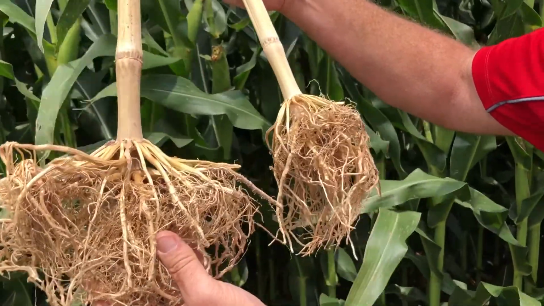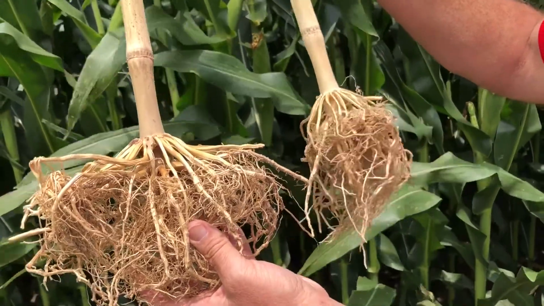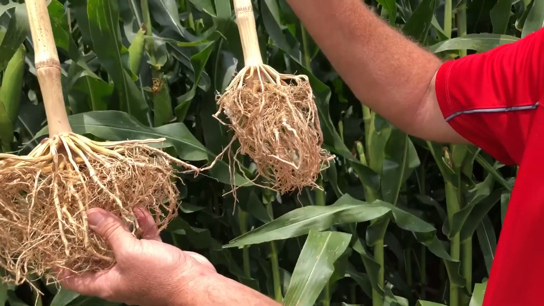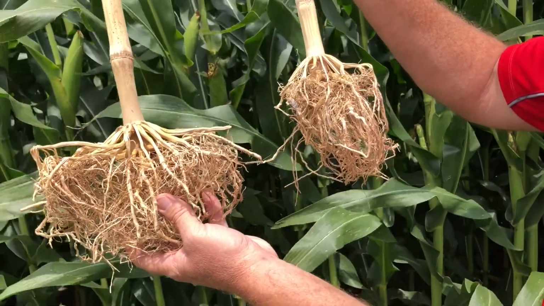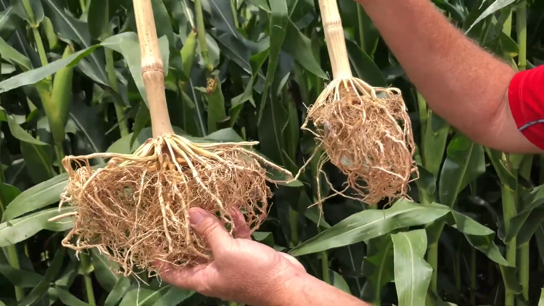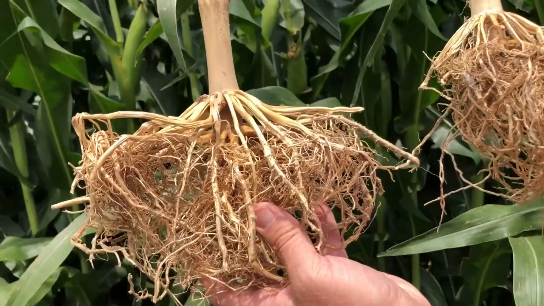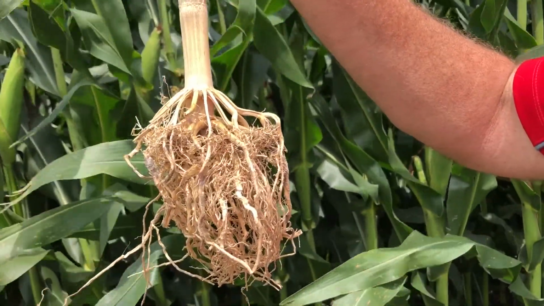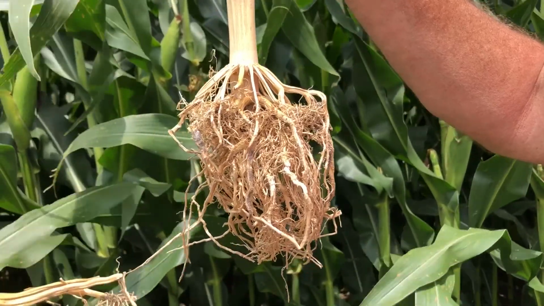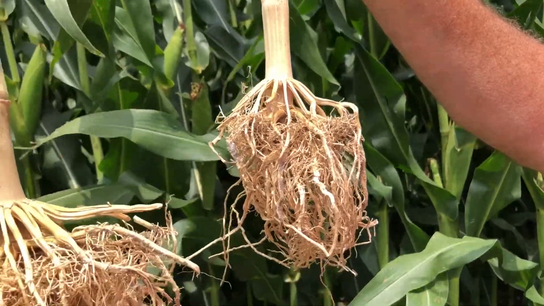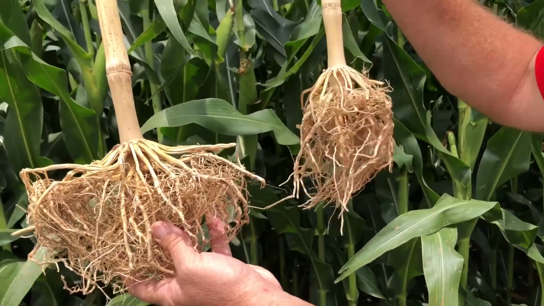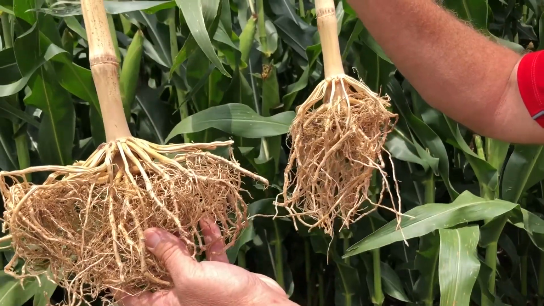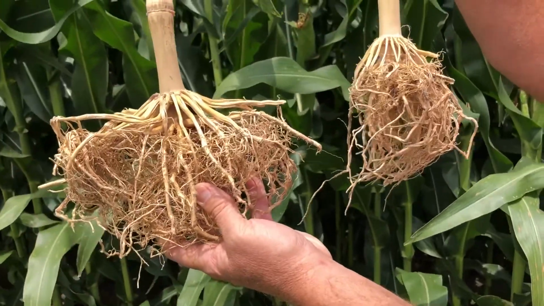So the thing I'm pointing out at this stage of the game is that this particular hybrid has a much different root structure than the one on the left. Notice the one on the left has a very horizontal root structure, as opposed to the one on the right, which is much more vertical. Notice how the roots go much more downward relative to the one on the left. Both these plants have minimal feeding from rootworm damage, but that can change.